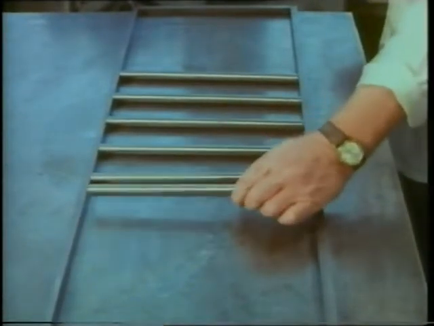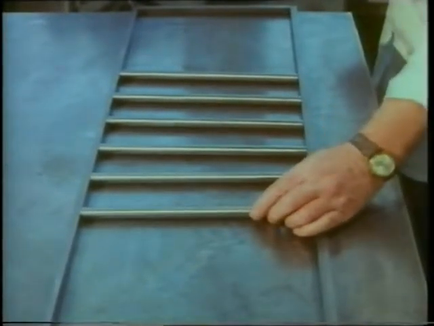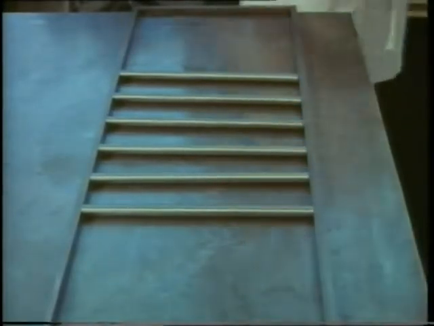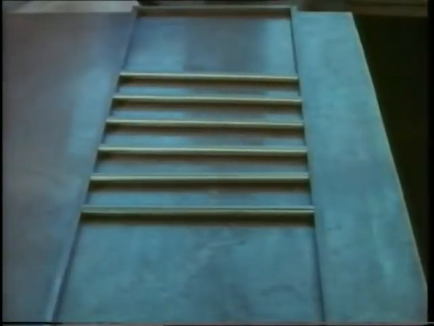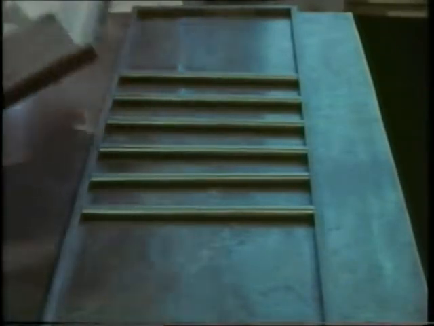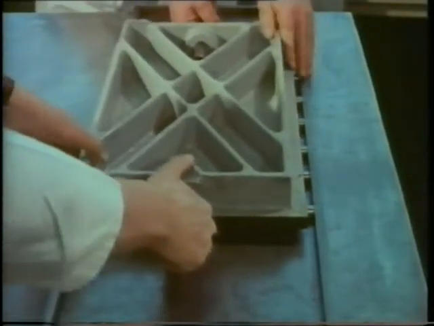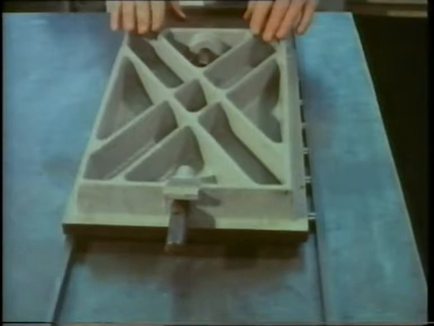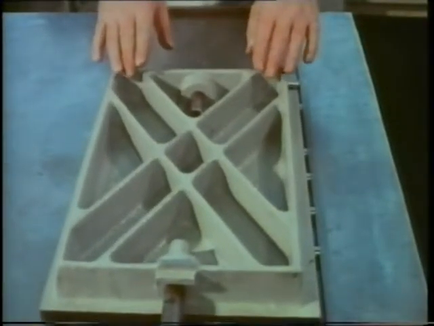You can make the motion even easier by putting rollers between the surfaces. Now it's much easier to move the surface plate over the bench.